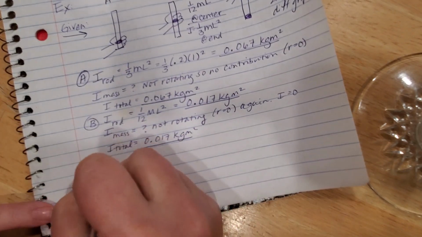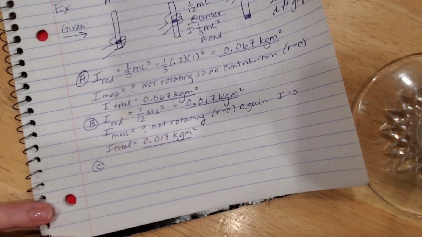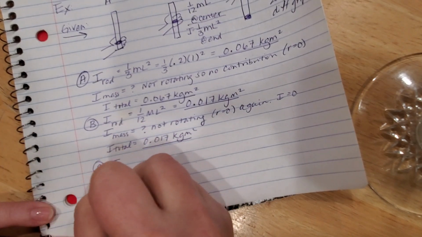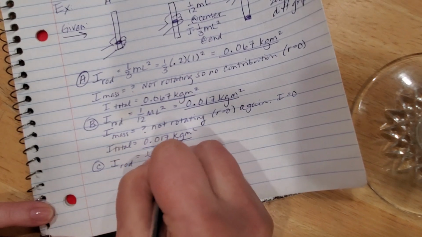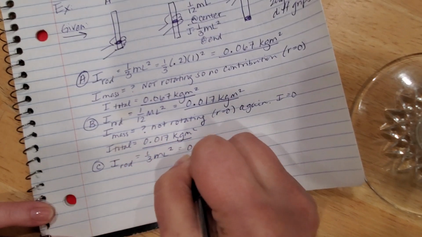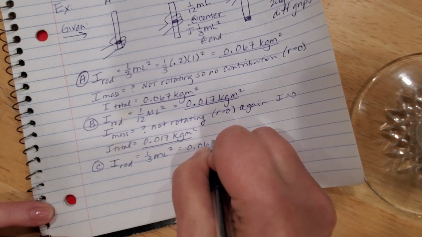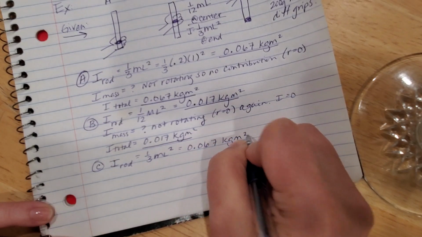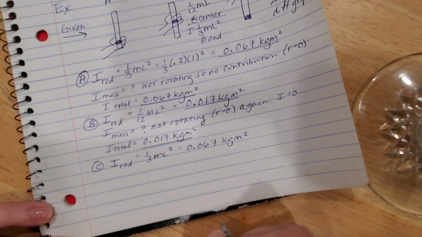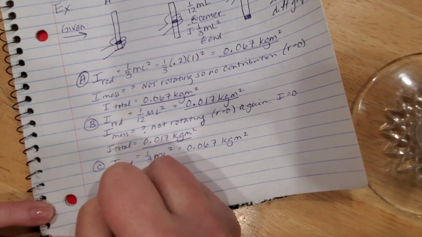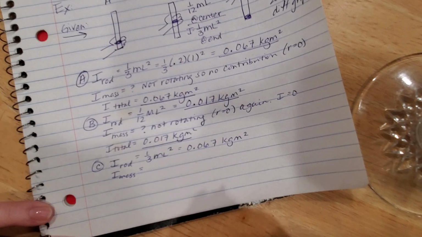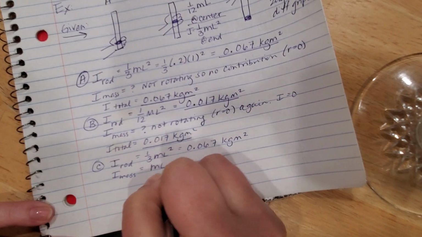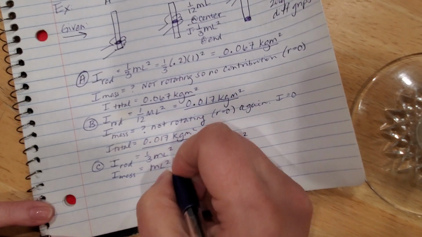Let's do it again, this time for C. Rotational inertia of the rod is 1/3 ml squared, which is 0.067 kilogram meter squared. We already did that. Now the rotational inertia for the mass, aha, not 0. But that's just ml squared, treated like a point source.